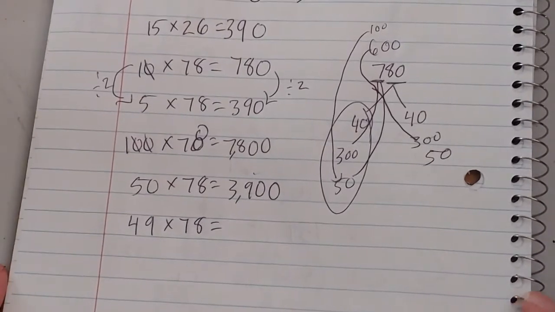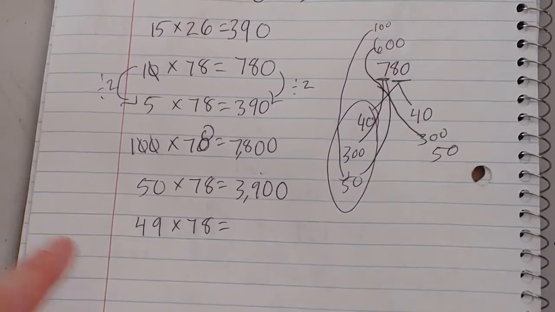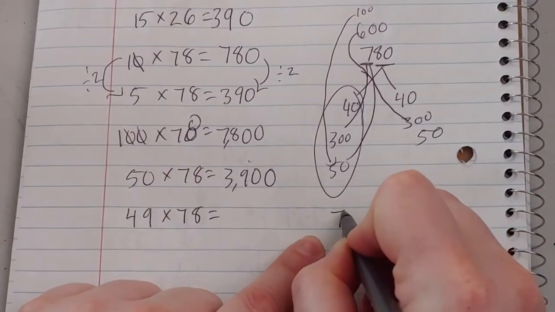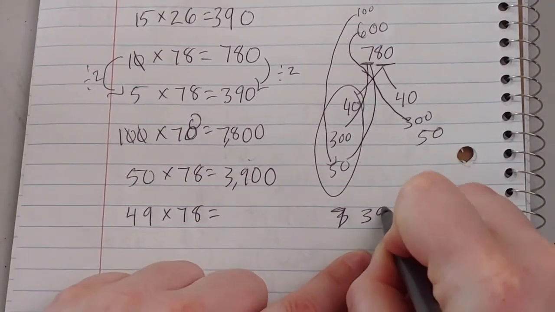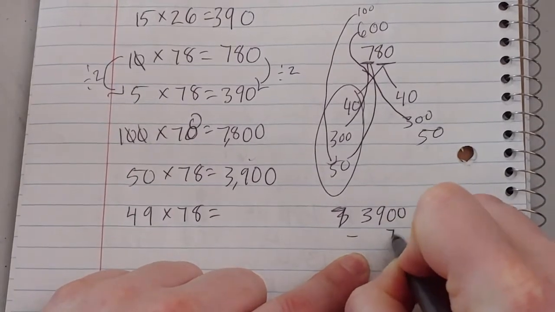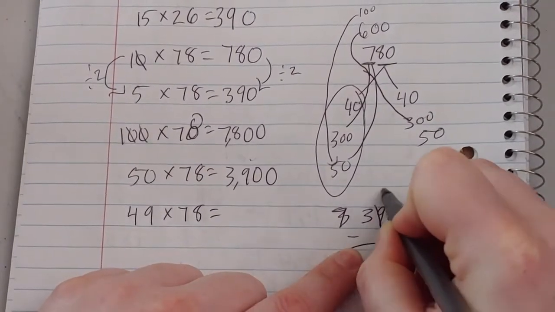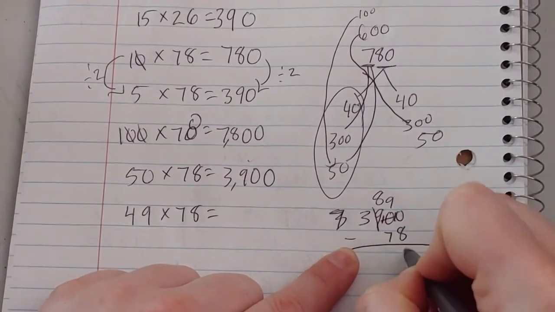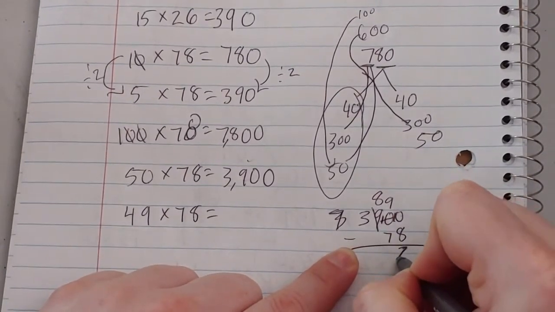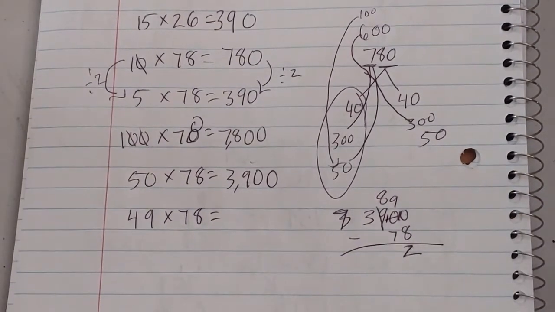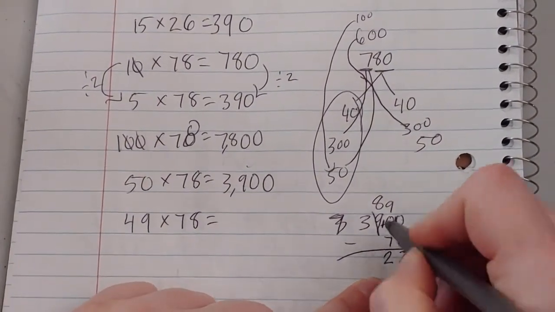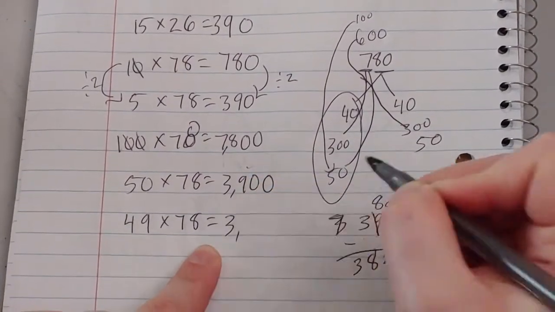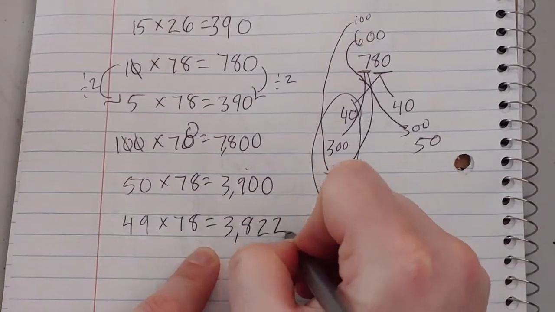Solve that one. So one less group of 78. So 3900 minus 78. 8. Trying to get over there. 10 minus 8 is 2. 9 minus 7 is 2. 8 minus nothing is 8. 3 minus nothing is 3. 3, 8, 2, 2.